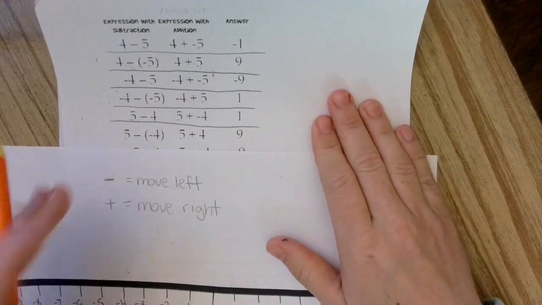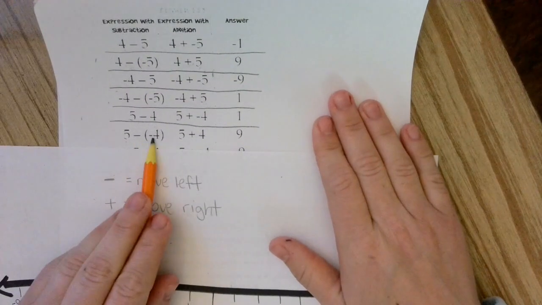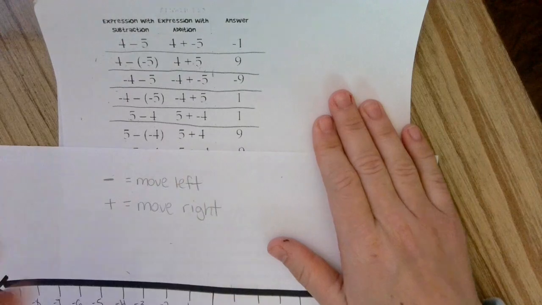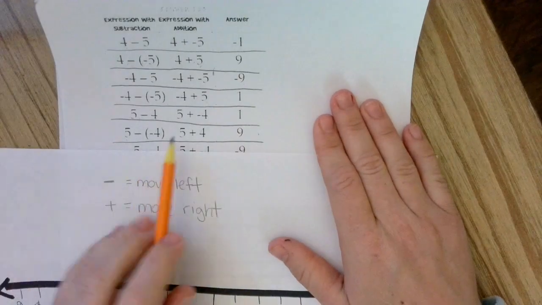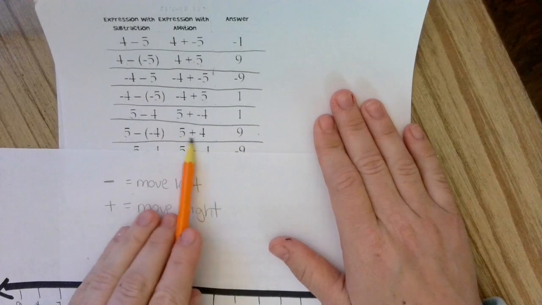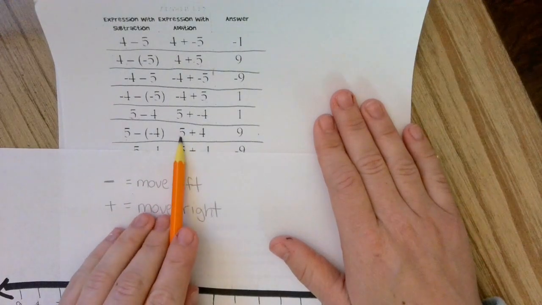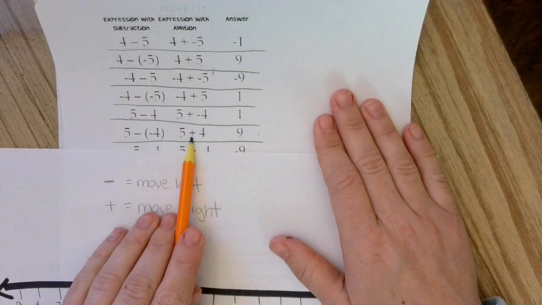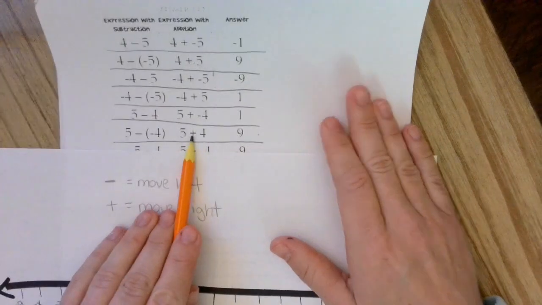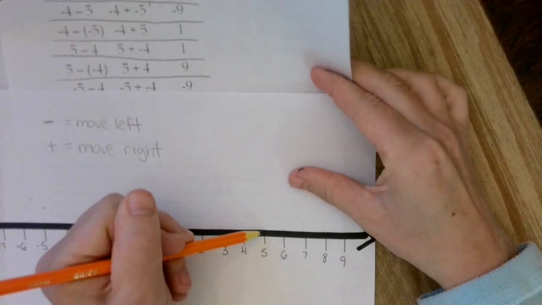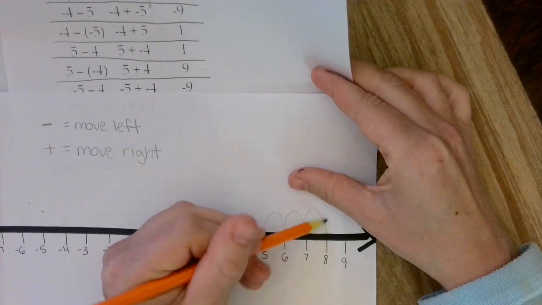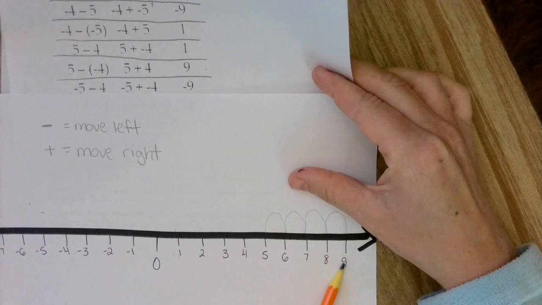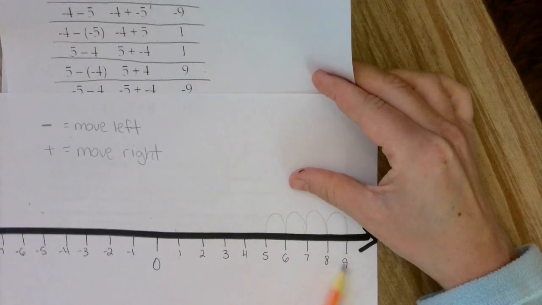The next one is 5 minus negative 4 or 5 plus 4 because they're the same problem. I like this one better. It's less for me to think about. So I'm going to start at the 5 and move 4 places to the right since it's addition. 1, 2, 3, 4. So I get 9, which is my answer.